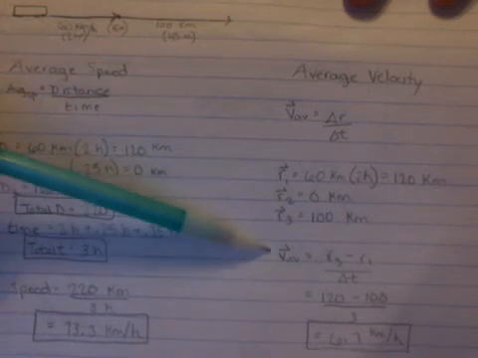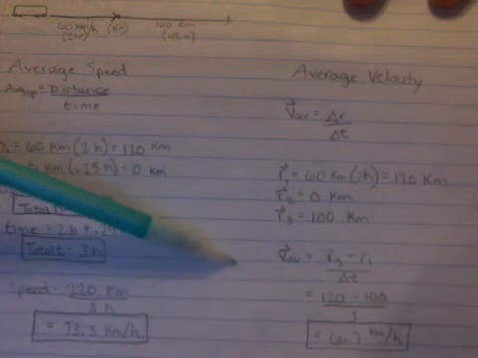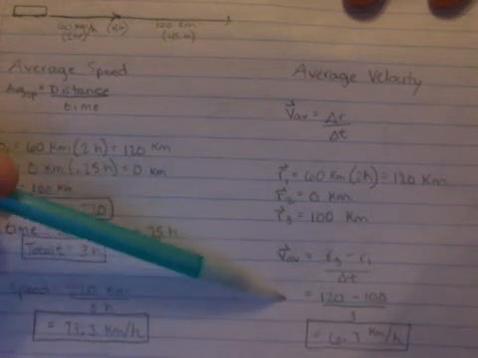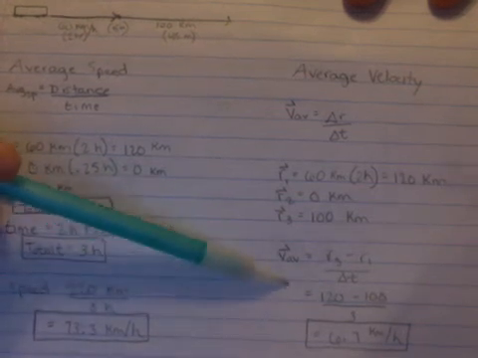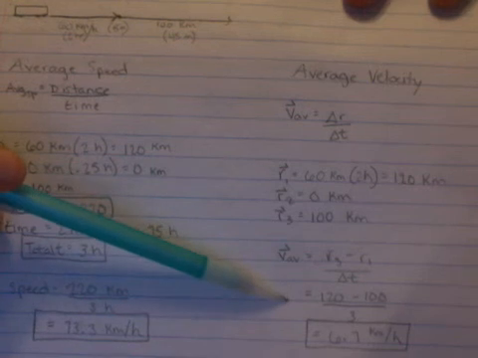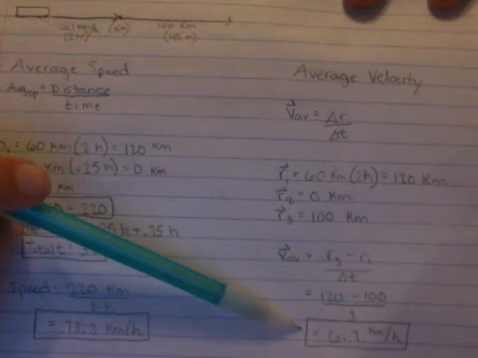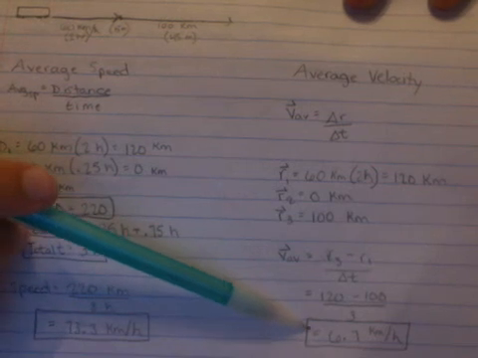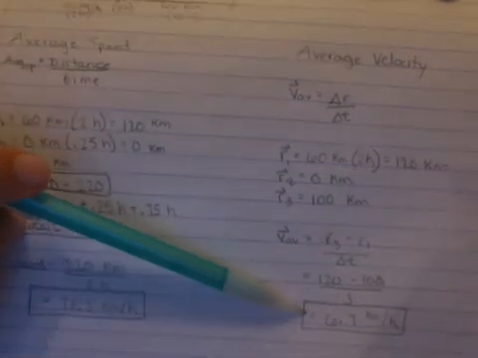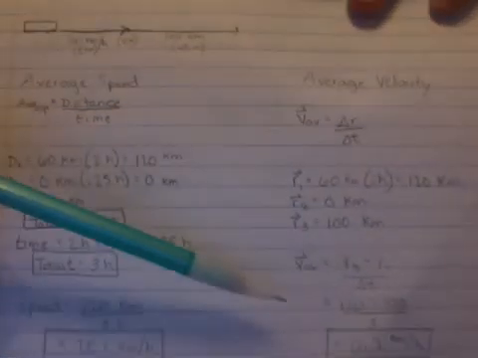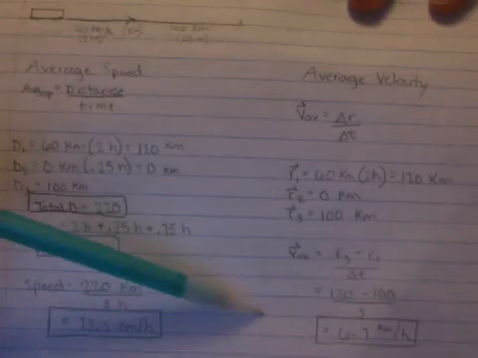What you do is change R3 minus R1, which should be 100 minus 120, divided by 3, which comes out to be 6.7 kilometers per hour. That is your final answer for the velocity of the train during the whole time.